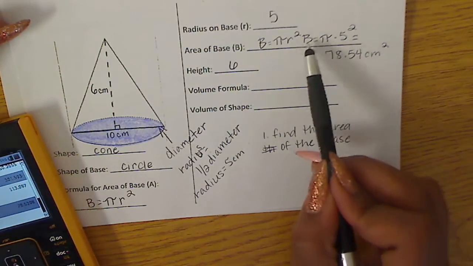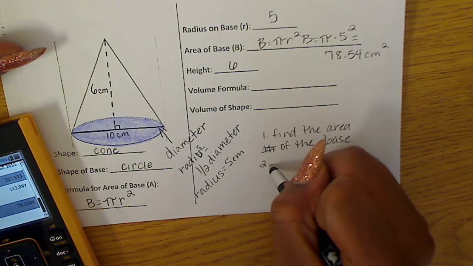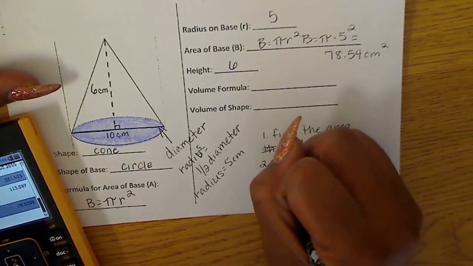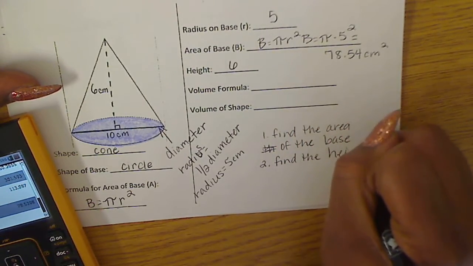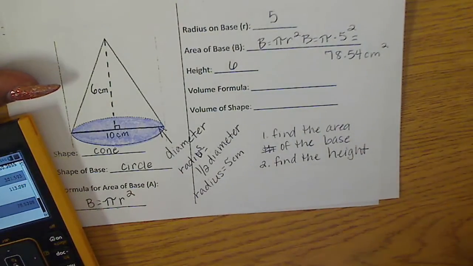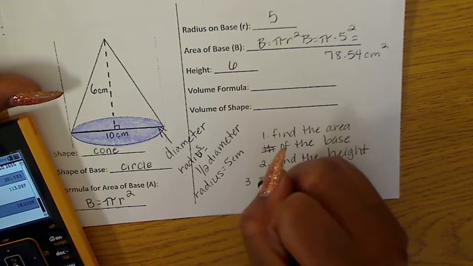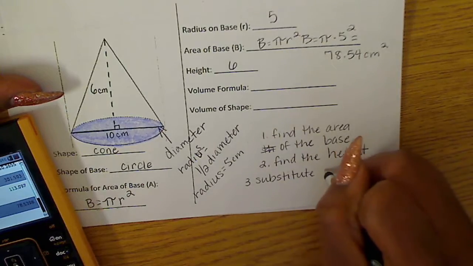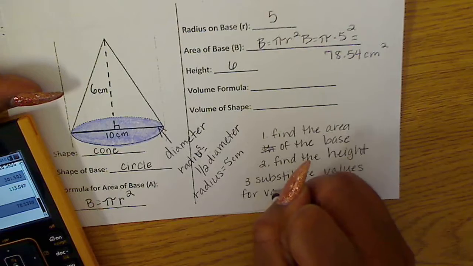Now that I have the area of my base, I need to find my height. What's my height? 6. And then third, I need to substitute my values for variables.